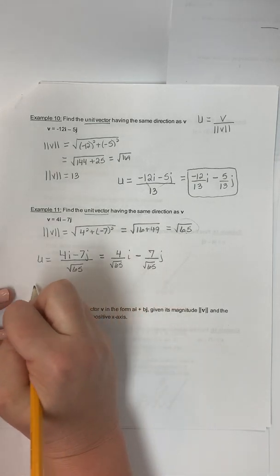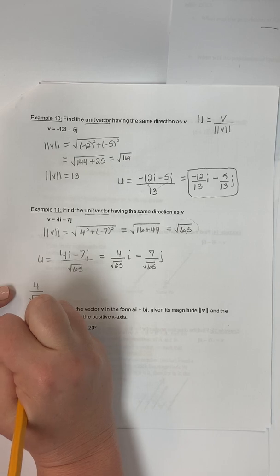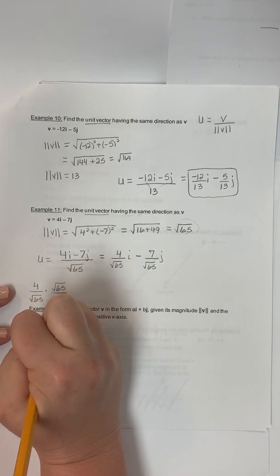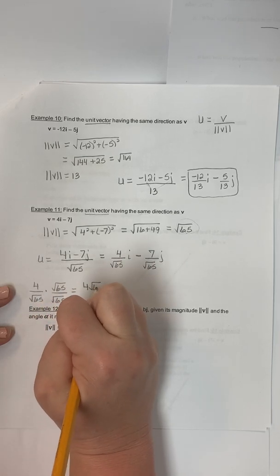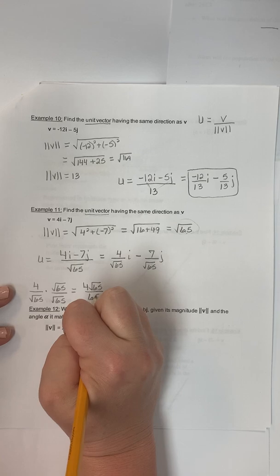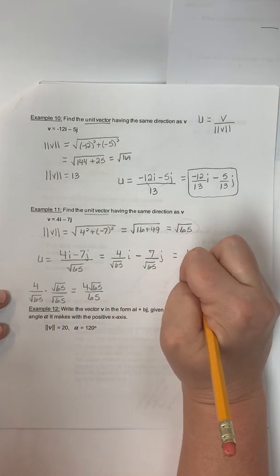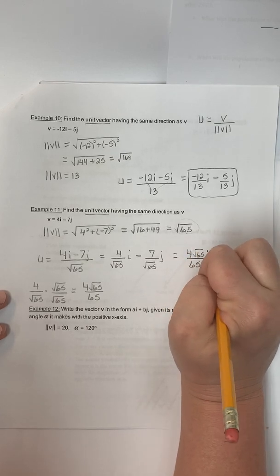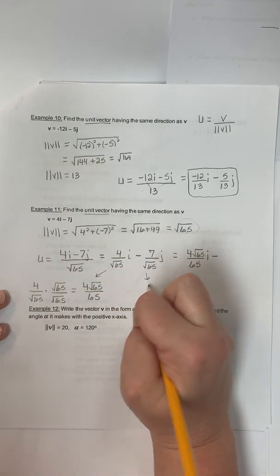All right, I'm going to come down here. I'm going to take this little component here, and I'm going to rationalize him sort of over here out of the way. And he becomes 4 square root of 65 over 65. So 4 square root of 65 over 65, I. Okay, so that's that. Let's do this one now.